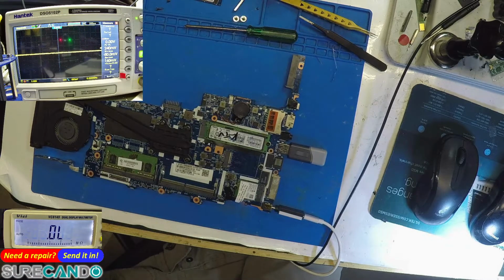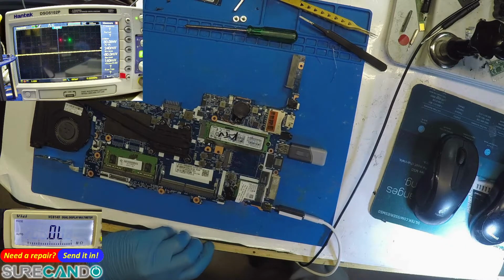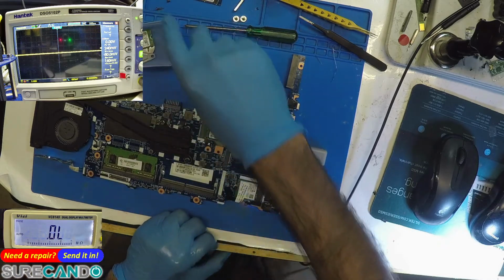Okay. Let's plug in a... These guys all have Windows 10.